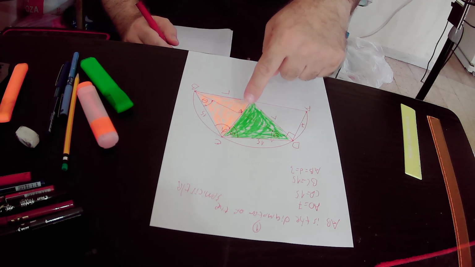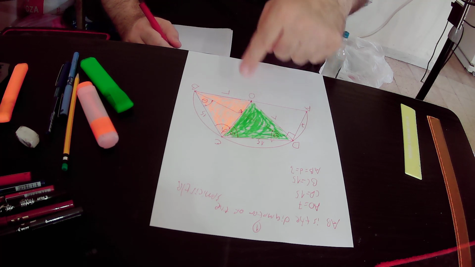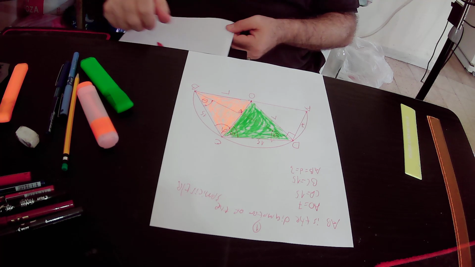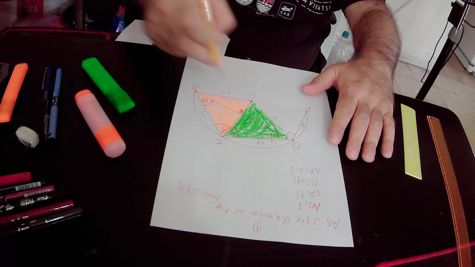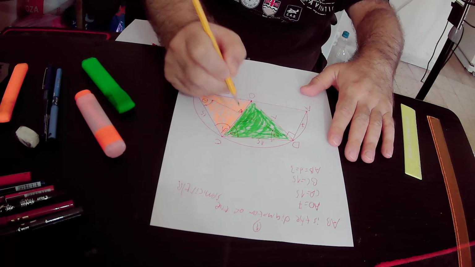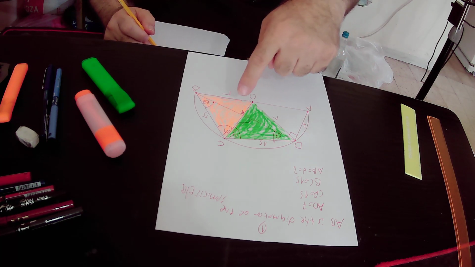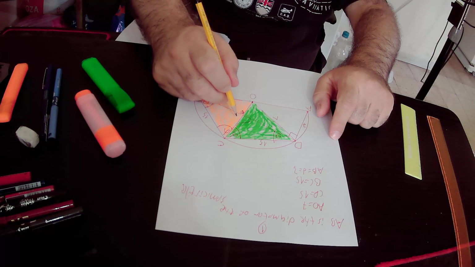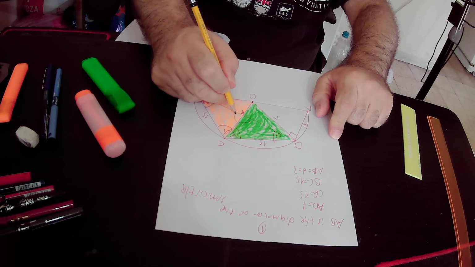that angle CED of the green triangle, this angle, is congruent to angle CEB of the orange triangle, this angle.